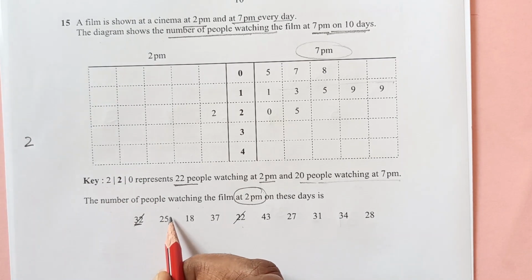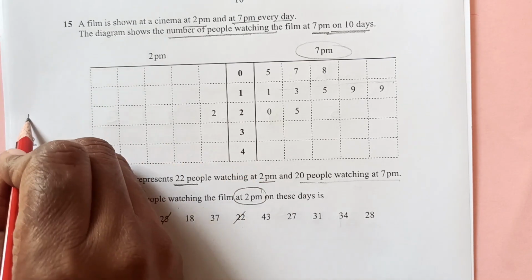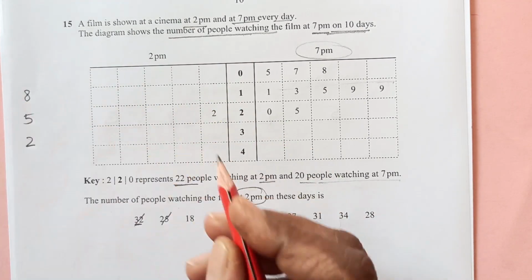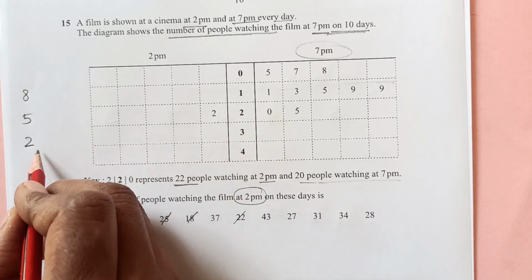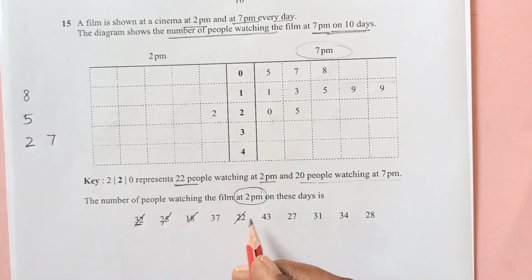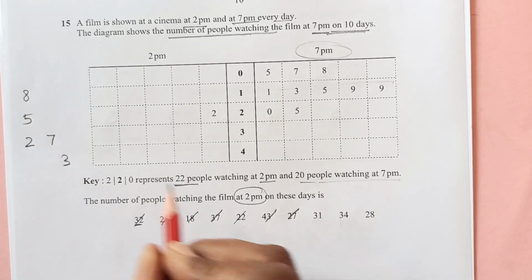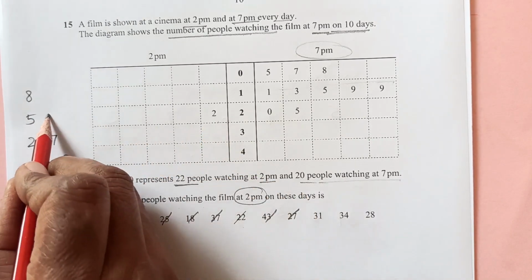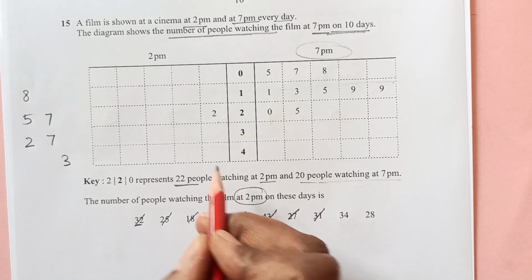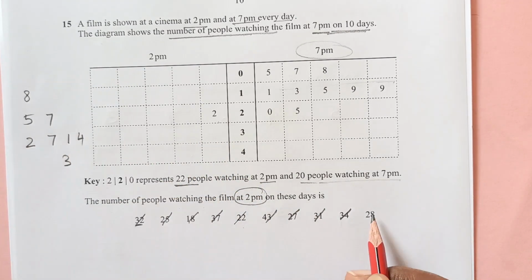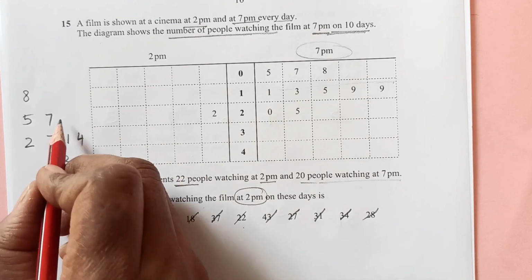Then 25, so 5 goes in this line. 18 is going to be here, 8, 37, 7, 43, this one, 27, 20 here, and 31, 1 is here, 34 is here, 28, 8 here.